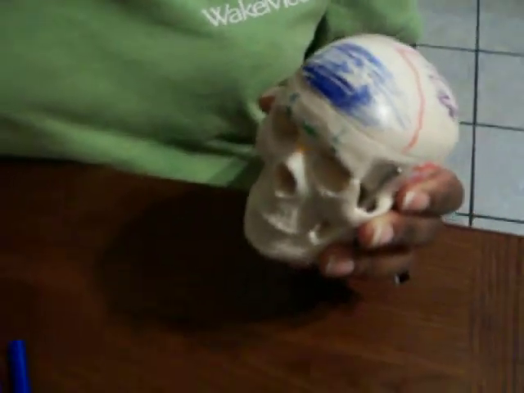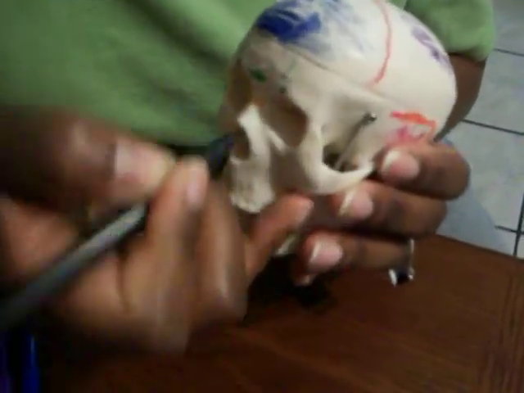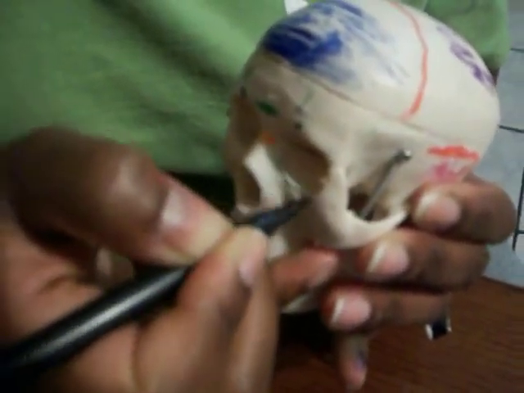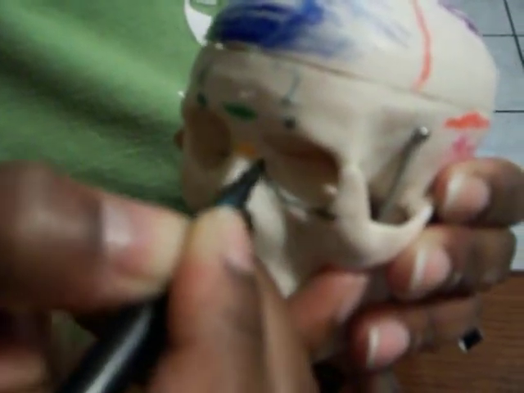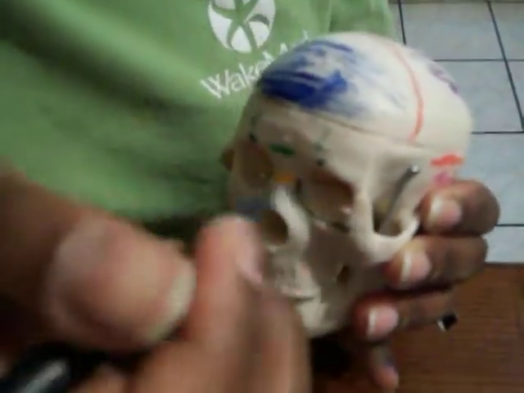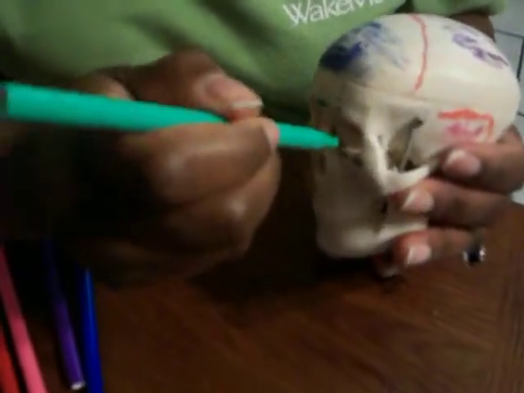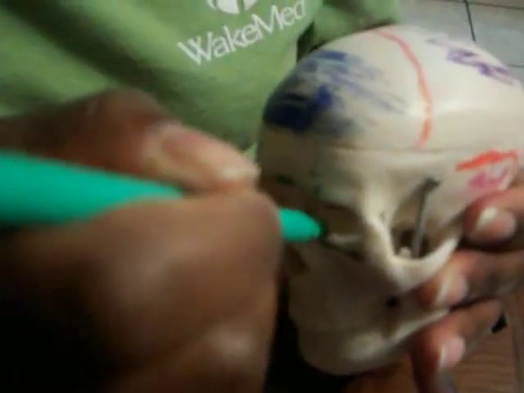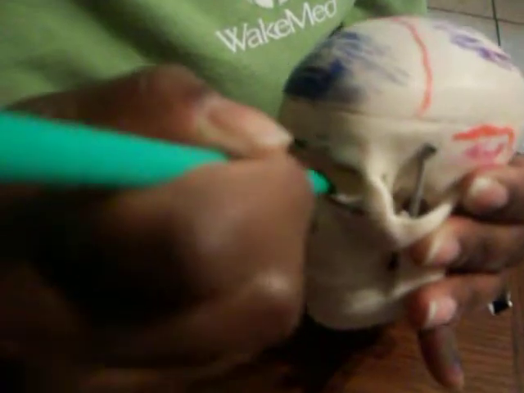Then we're going to drop down from that, and I'm going to show you the lacrimal bone. The lacrimal bone is in this region as well. So this is the lacrimal bone that I'm outlining for you here in black. This is the lacrimal bone right here. And if you look closely inside, here is the lacrimal foramen. It is this slit that is right here that I'm coloring green. That's the lacrimal foramen. And the lacrimal bone is just underneath that.